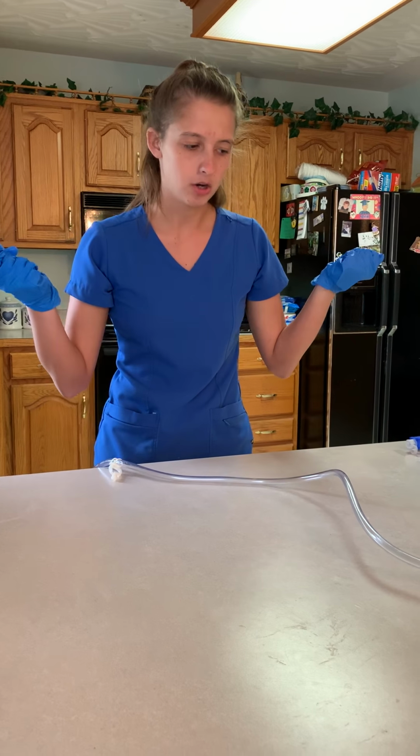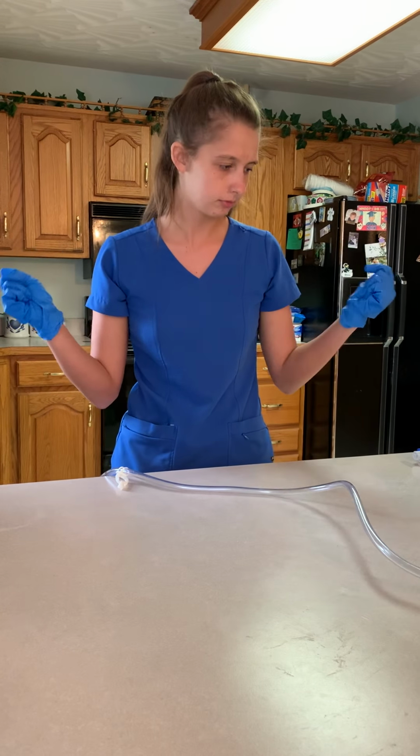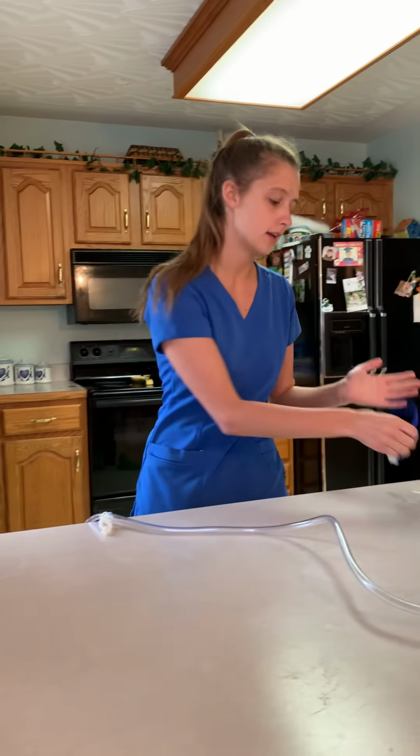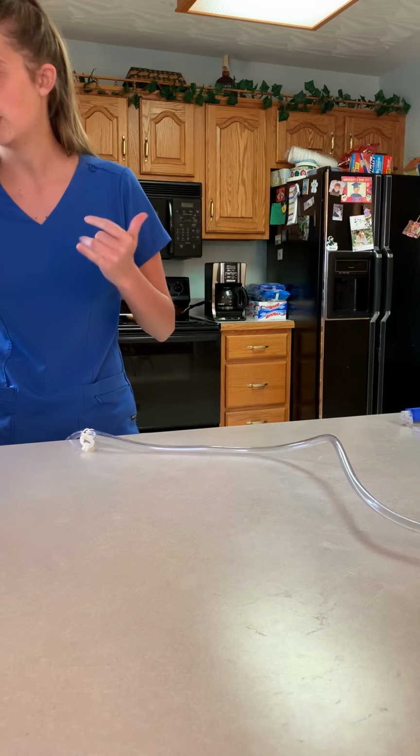Okay, and so now that we have that done, I'm now going to remove my gloves. I'm going to wash my hands. And I'm going to raise the side rail up that's closest to me, and then I'm going to lower the bed back down to its original position, and I'm going to make sure that the patient's comfortable, and then I'm going to document.